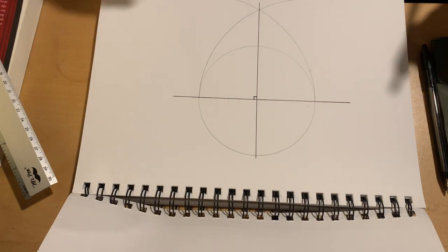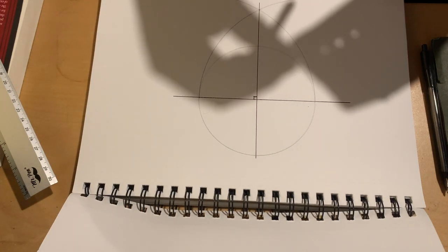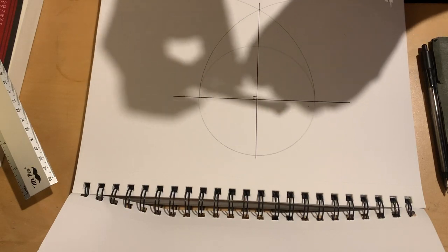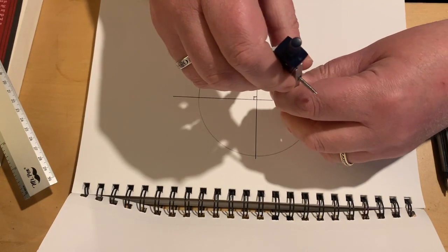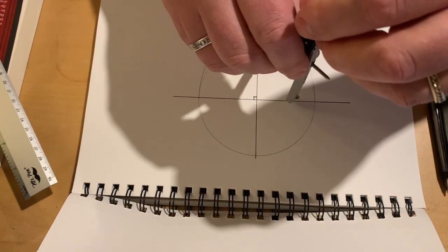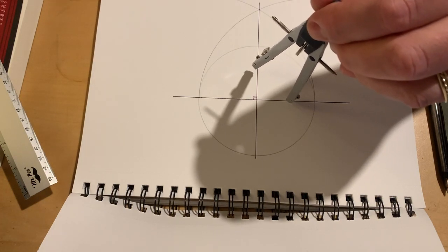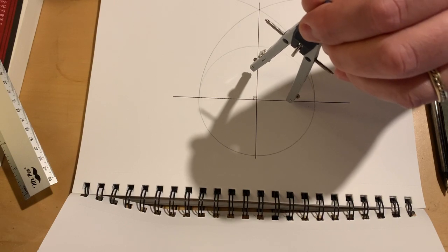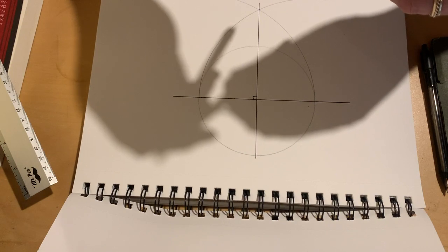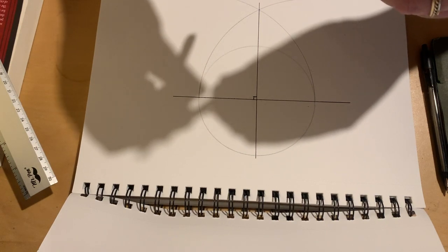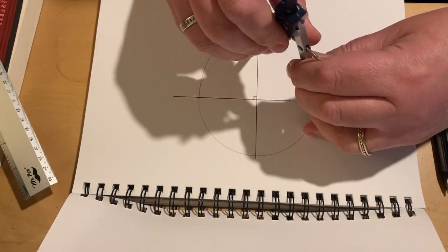What I really need is the ability to draw an octagon, because every planet has a pentacle that has an 8-sided figure in it. So it's possible for me to do this.